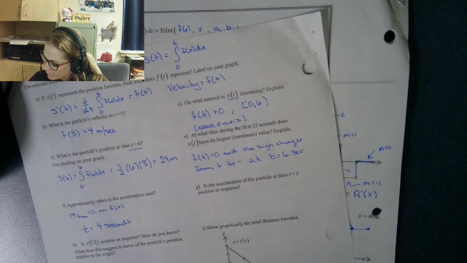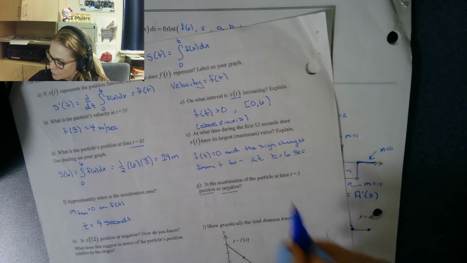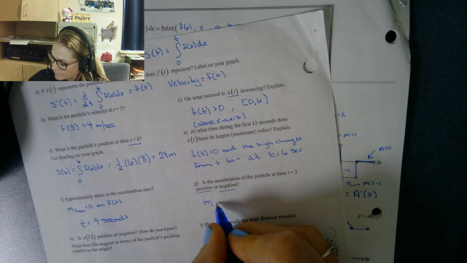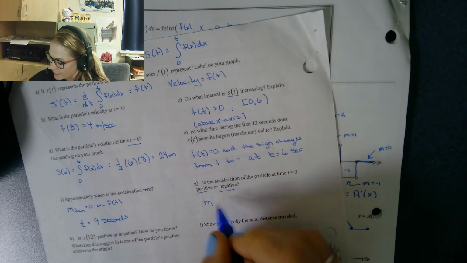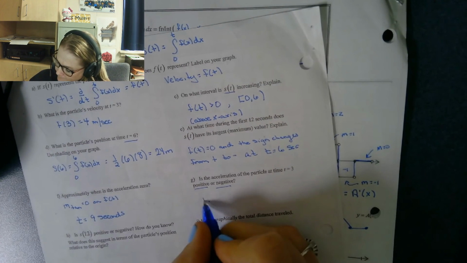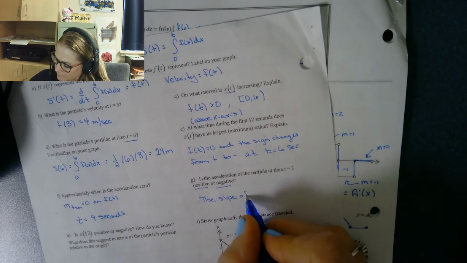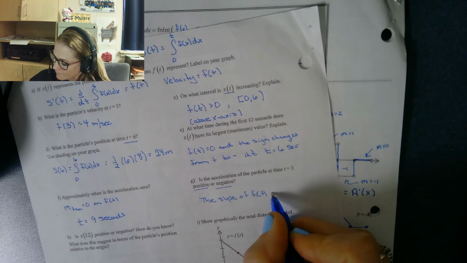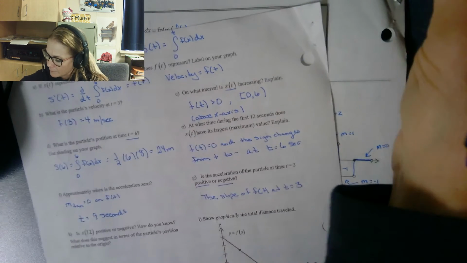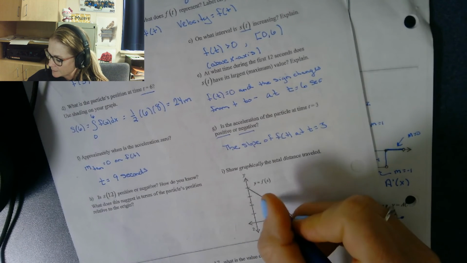Is the acceleration of the particle at time t equal to 3 positive or negative? So acceleration is going to be the slope of velocity, right? So we're going to look at the slope of velocity. Oh, the graph's right here. I keep flipping and it's right here. Okay, so here is this 3, 4.